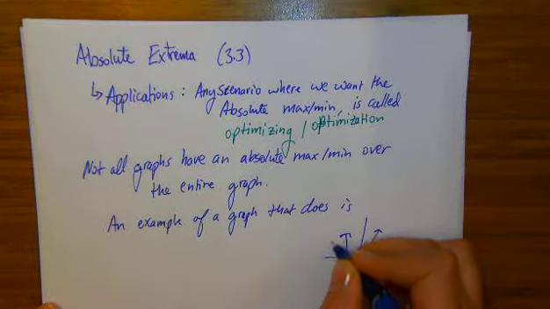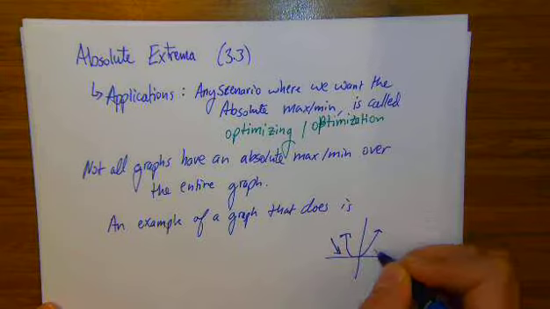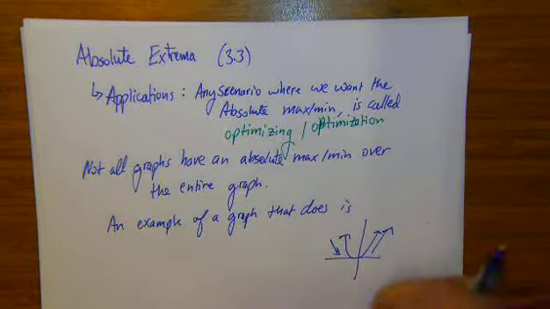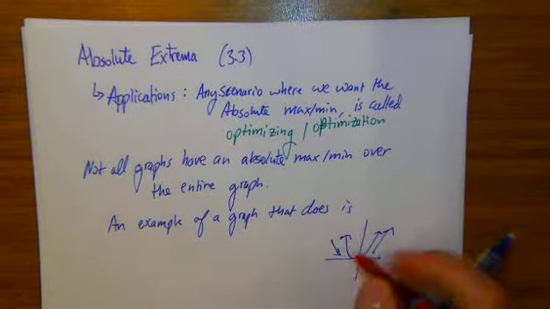It is increasing all the way on one side, and increasing on the opposite side, and so that local min is the absolute min.